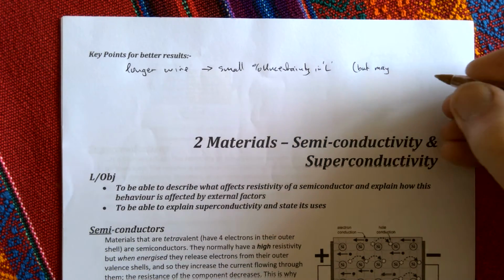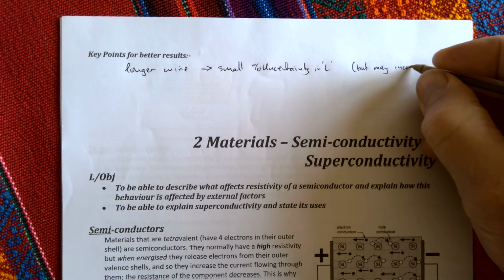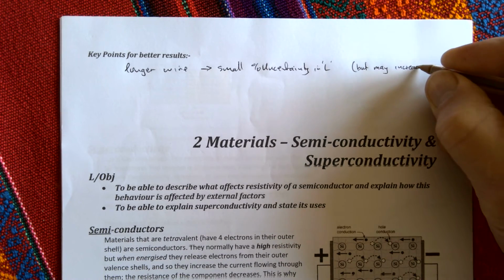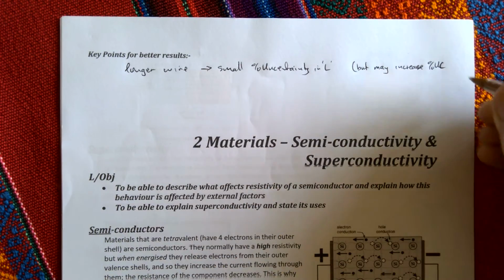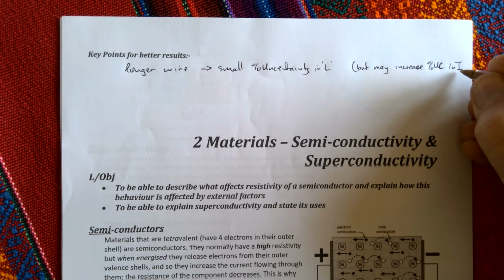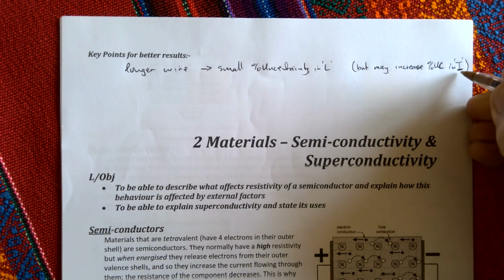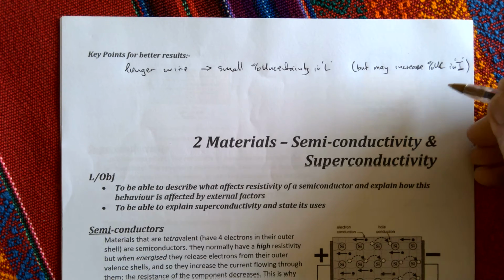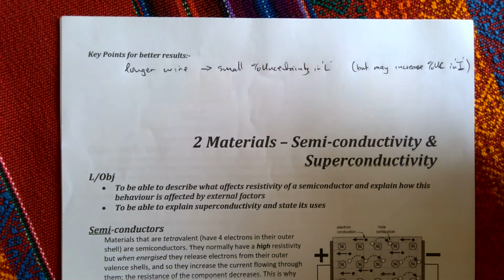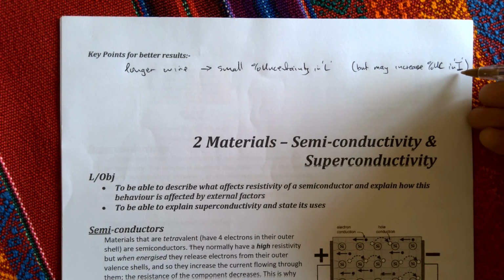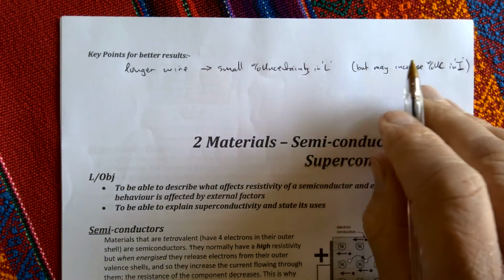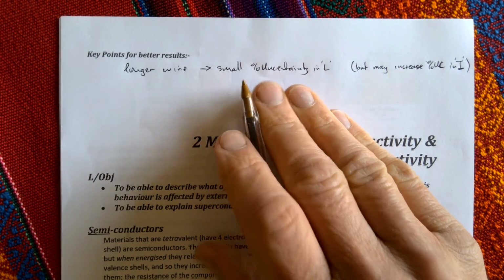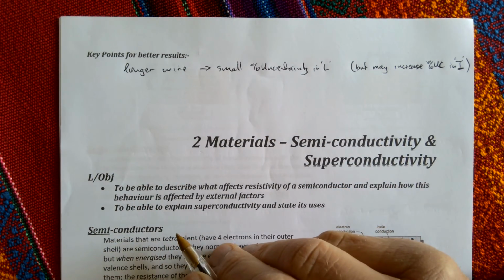So you may find the percentage uncertainty in current may increase. Your current values might be so small that if they're low down on the scale of your measuring instrument, your ammeter or milliammeter, microammeter, whatever, you'll have a bigger measurement uncertainty in there. So you don't want it too small, and you don't want that too big. But long lengths will always work better.